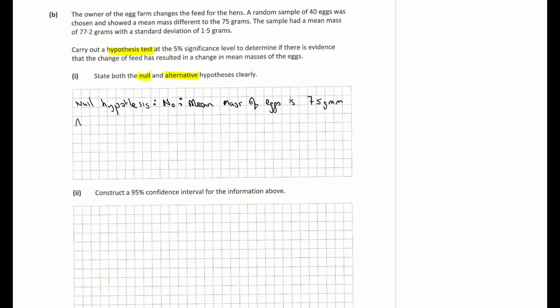And my alternative hypothesis is denoted as H1, and it's the opposite of this. Just think about including the word "not" in our alternative hypothesis. So the mean mass of eggs is not 75 grams. It's different to 75 grams. And this is basically the claim that the farmers have made, because it says here that a random selection of 40 eggs was chosen and showed that the mean mass is different to 75 grams. And that's part 1 done.